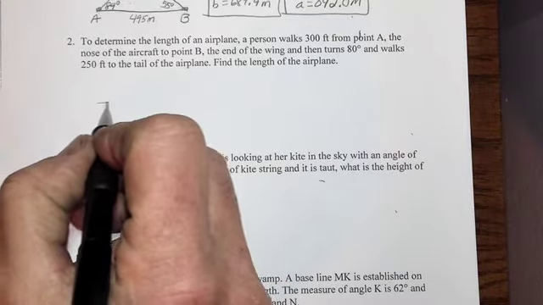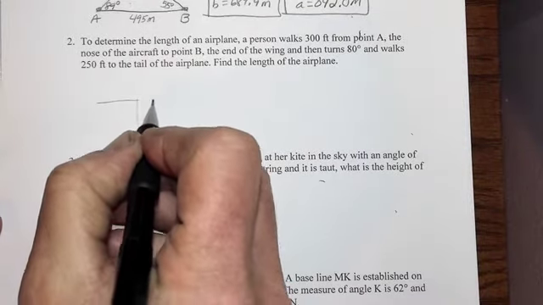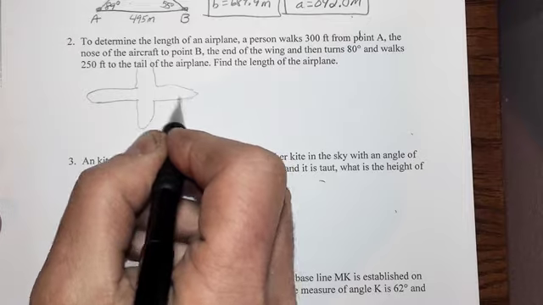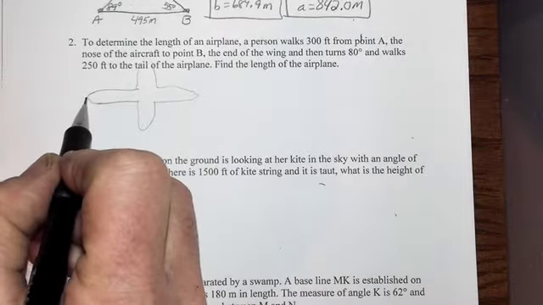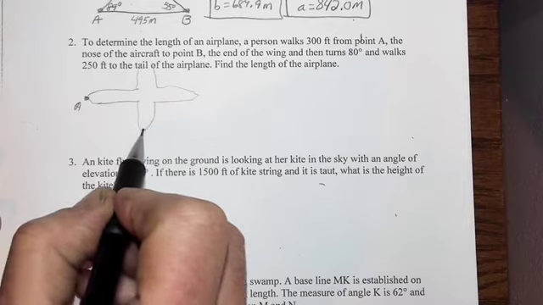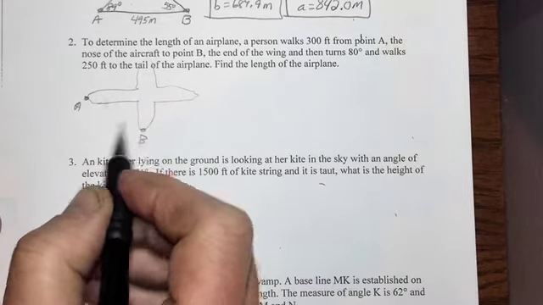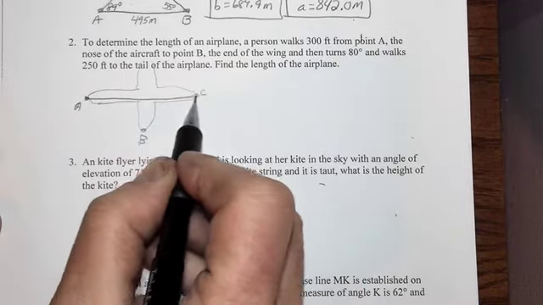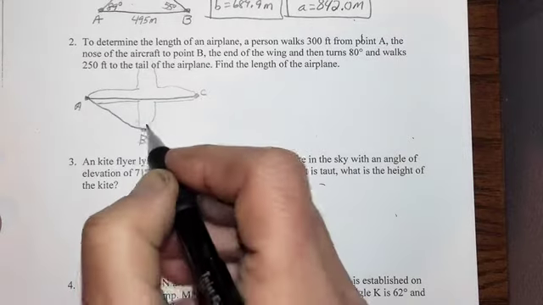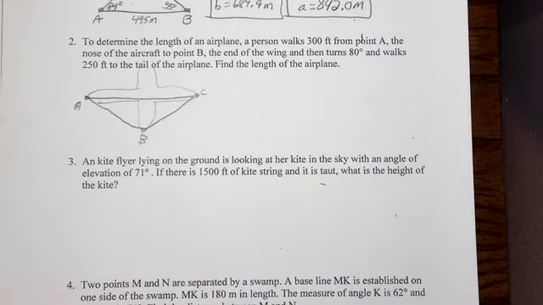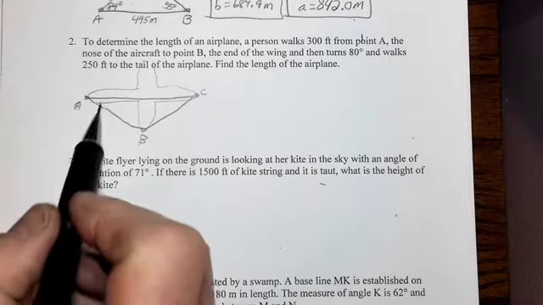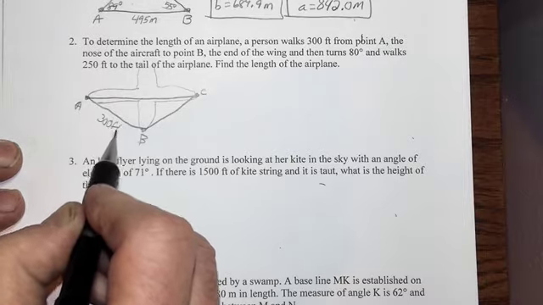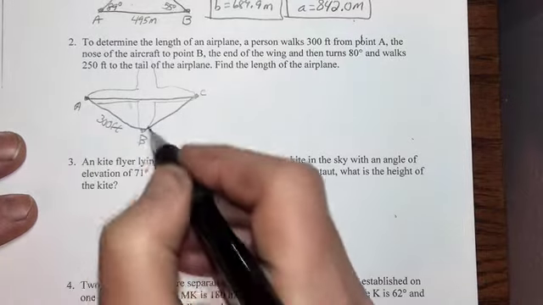So we'll just start out by drawing kind of like an airplane here. Very sad looking airplane. So point A is at the nose of the plane, point B is at the tip, and we'll call this point C back here at the tail of it. And so we draw our triangle in here. And now we'll try and put in the information we know. He walks 300 feet from point A to the tip of the airplane, or the wing. So that's 300 feet. And then 250 feet to the tail.